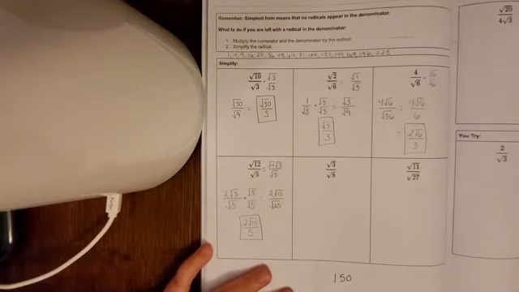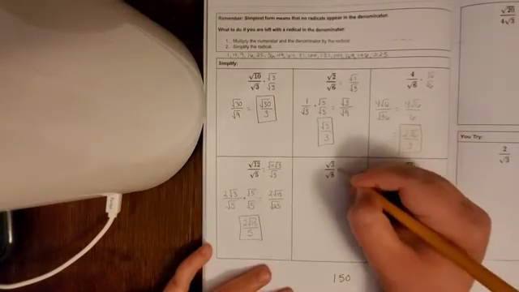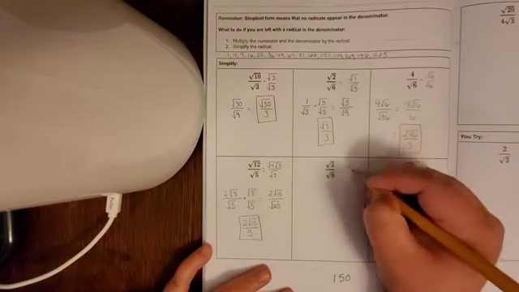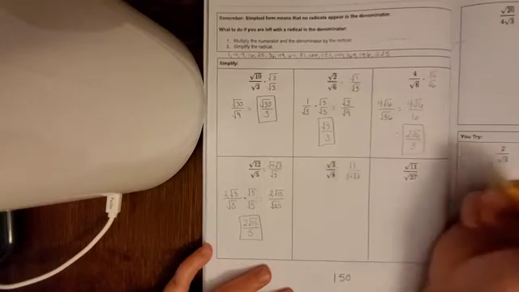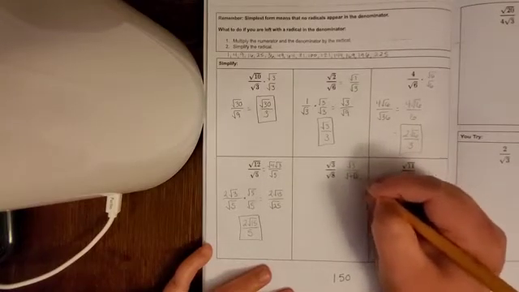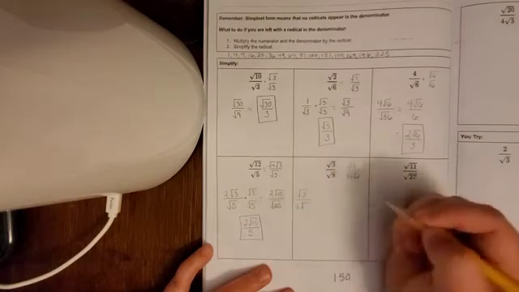Radical 3 over radical 8. They're both radicals, but 3 over 8 doesn't simplify. However, 8 has a perfect square that goes into it. It's 4. So I'm going to leave radical 3 alone. Radical 8 becomes radical 4, radical 2. Square root of 4 is 2, so now I have radical 3 over 2 radical 2.